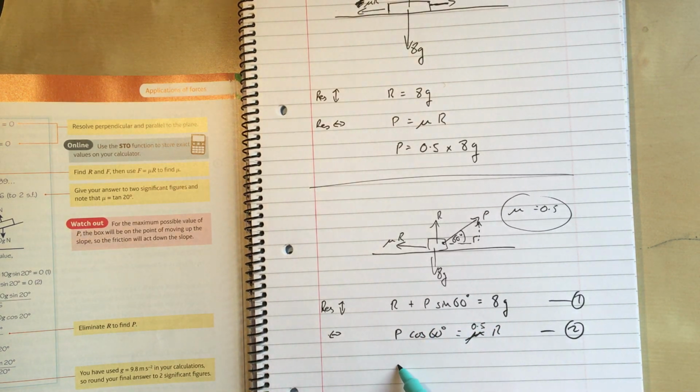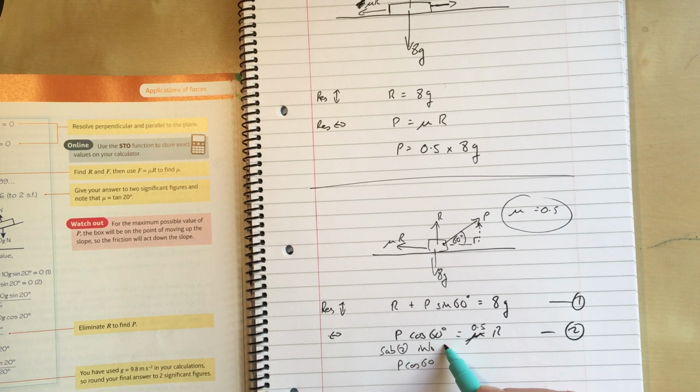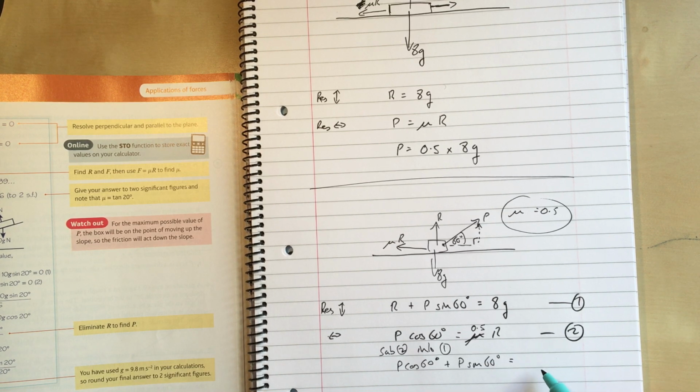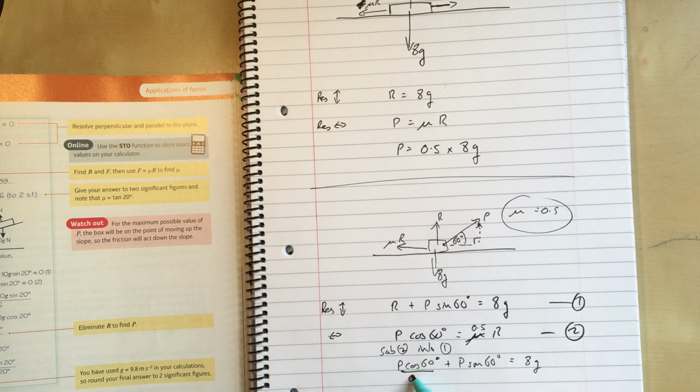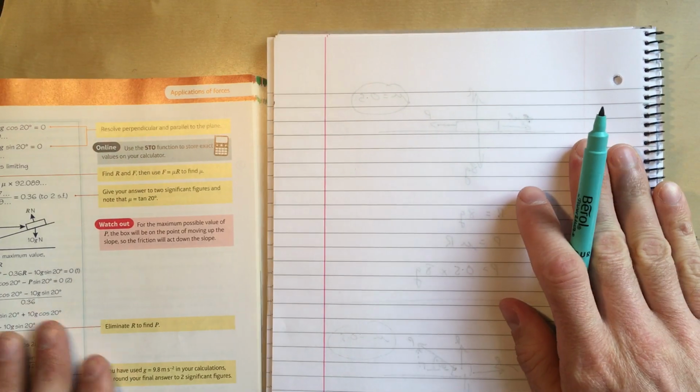So I'd rewrite equation 1 as P cos 60, substitute 2 into 1. Really important to write this sort of thing down. So even in an example, I don't like doing anything without saying what we're substituting into where. Sorry, instead of P cos 60 divided by 0.5, I should say, shouldn't I? So R equals P cos 60 over 0.5. Substitute that into there. And that's how we're going to find P from this one. So write down the equations and work from there. That method is still working for us.